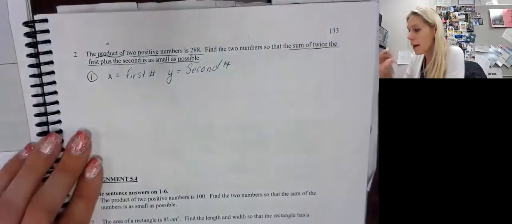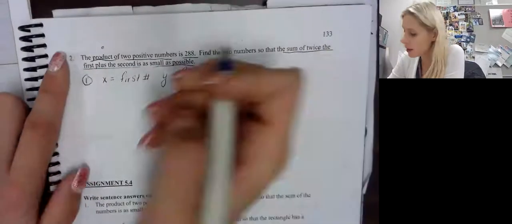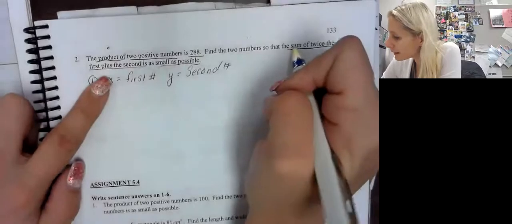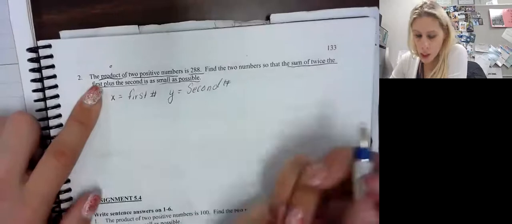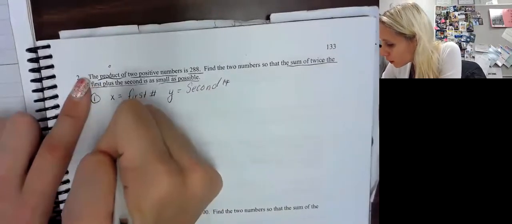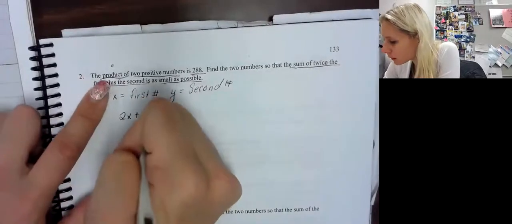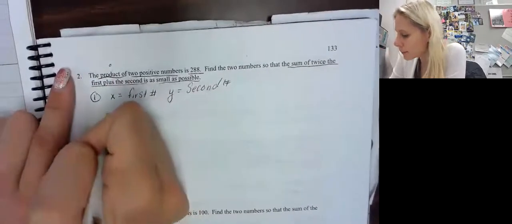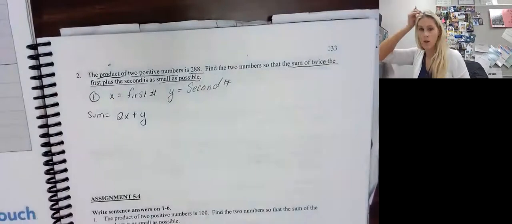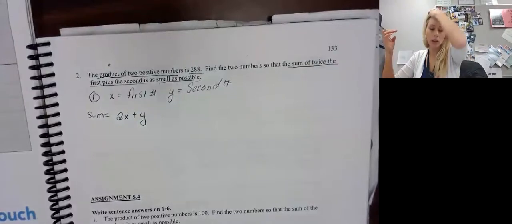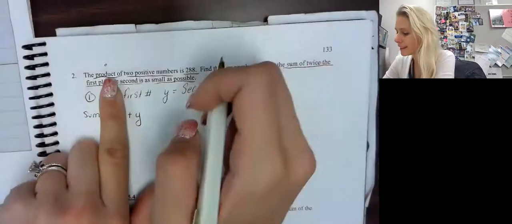All right, so primary comes from where I want to solve. So my primary comes from down here. So we have the sum, so we're adding the 2 twice the first number. So twice the first number would be 2x plus the second, which is y, is as small as possible. I'm going to say this is the sum, so that way I know what I'm talking about for my first. Okay, which means this product here is my secondary equation.